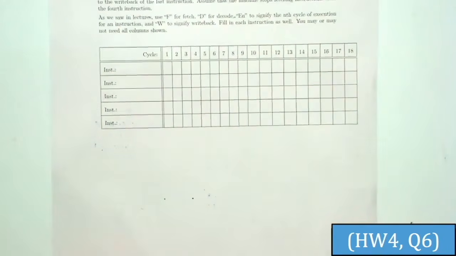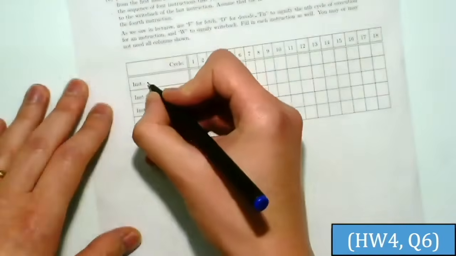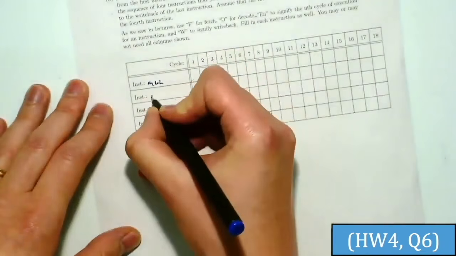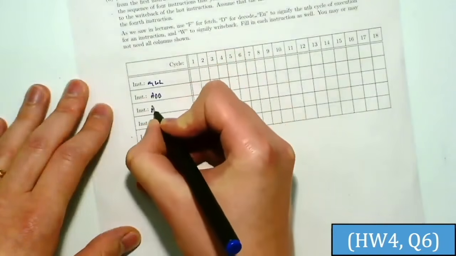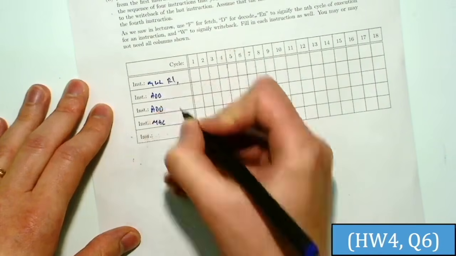Part B is basically simulating that program on the processor that was given, and we have to fill this chart over here. So let me quickly write these instructions here. It will be easy. This was R1.